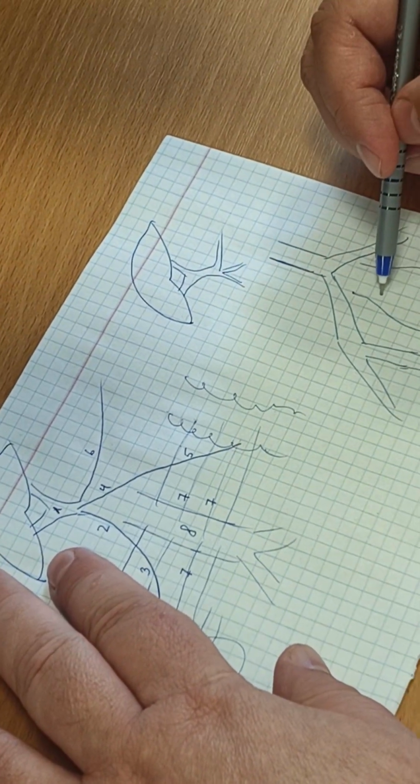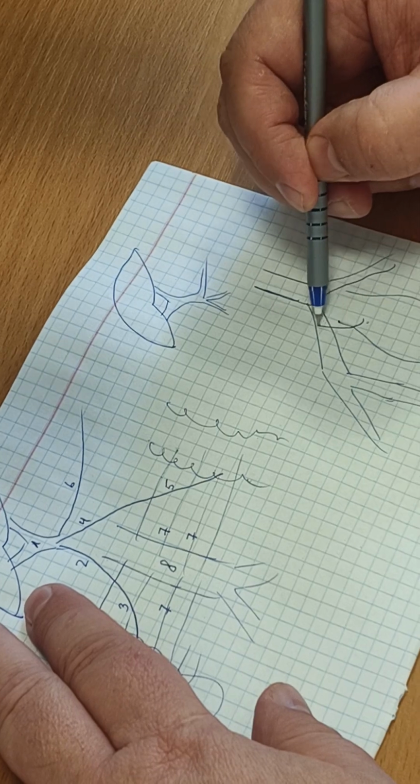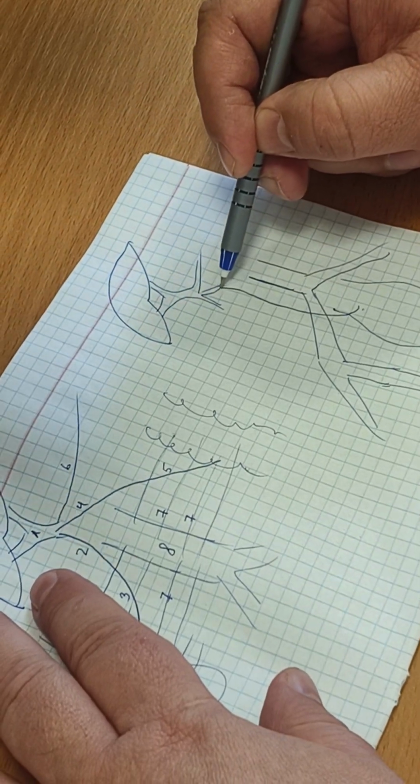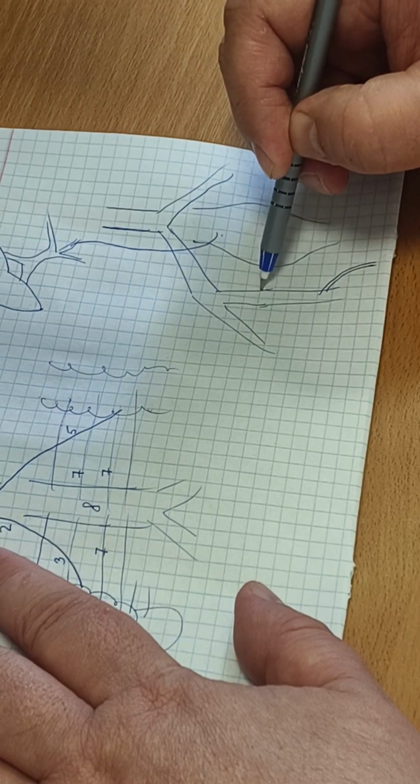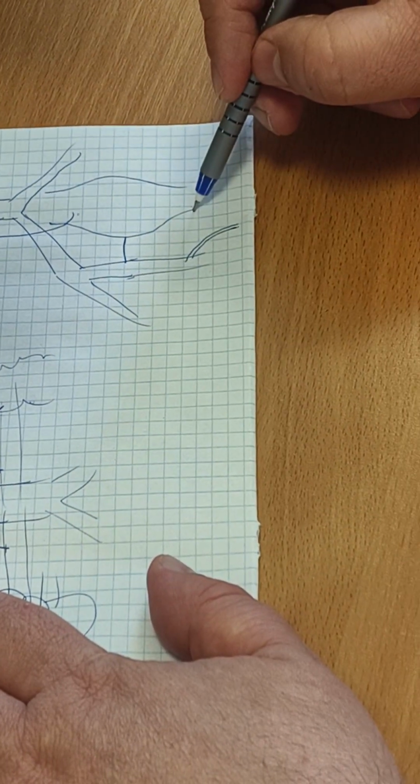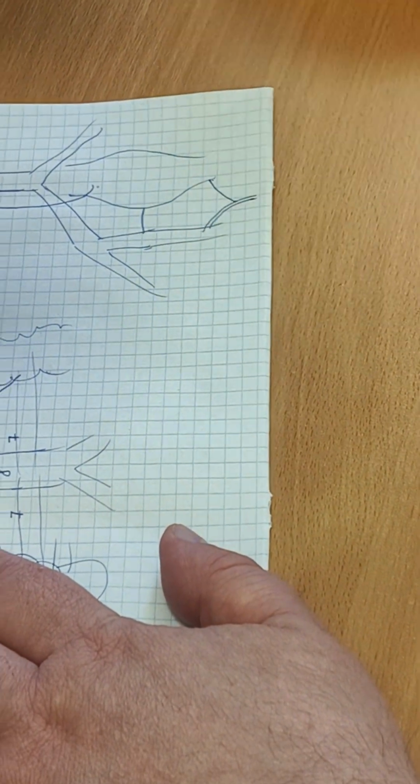And now, the superior rectal vein goes to the inferior mesenteric vein, the middle rectal vein to the internal iliac, and the inferior rectal vein to the internal pudendal.